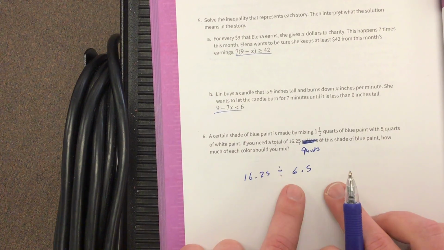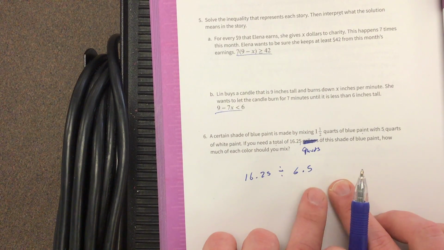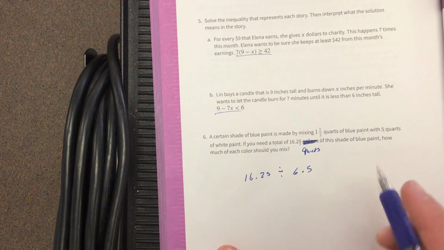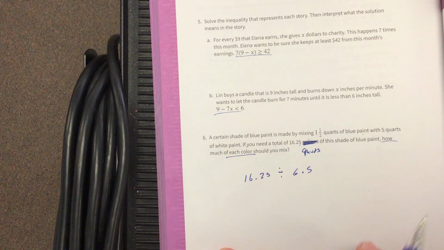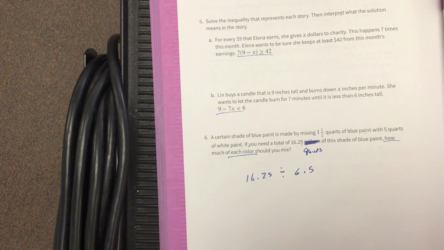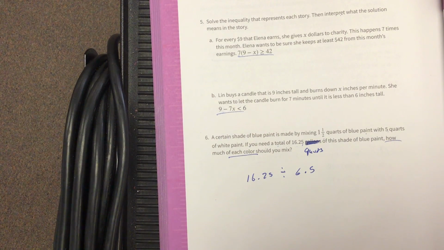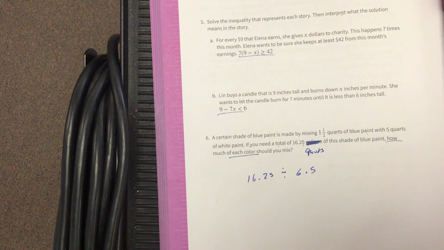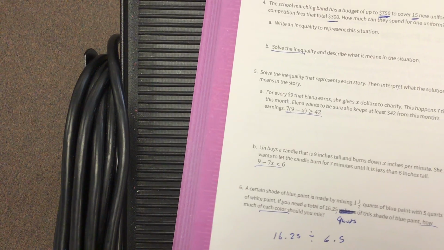All right, so that should get you started on that one. Is this our final answer? No, because it wants to know how much of each color. So this will tell you how much total paint you make, but then you got to figure out how much blue paint and how much white paint on that one, all right? We got about 8 minutes left of class. Should give you a good head start.